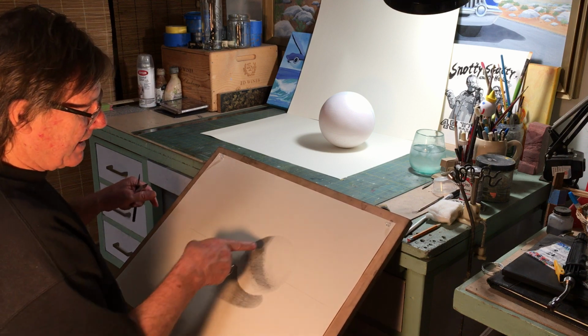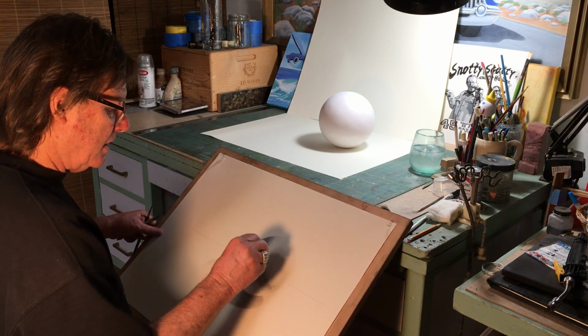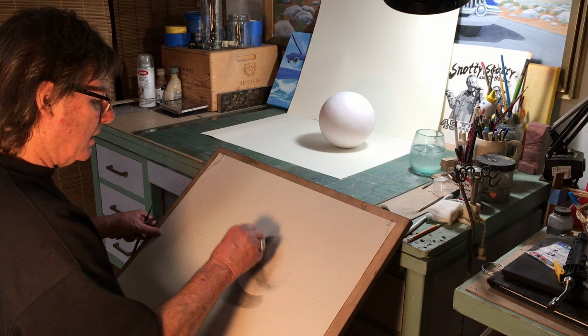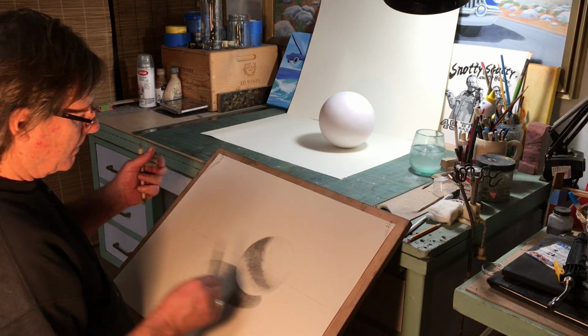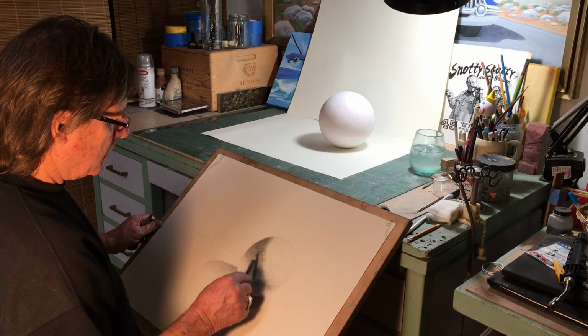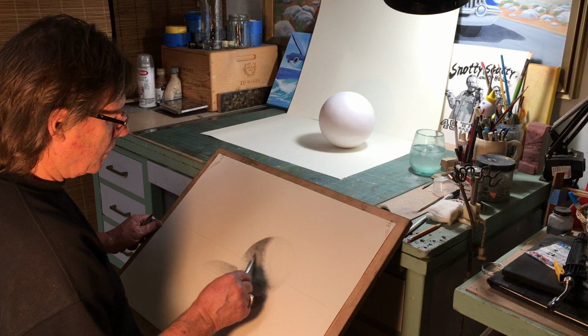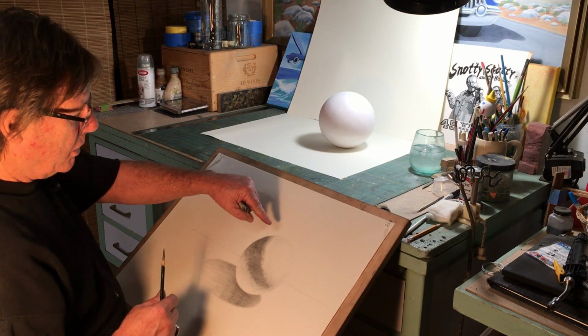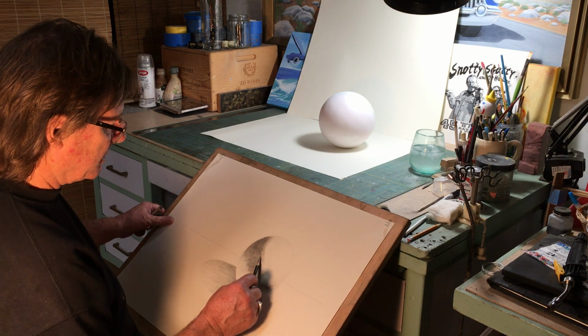I can soften that edge, that transition there. You just really want to be careful not to create any really hard transitions.